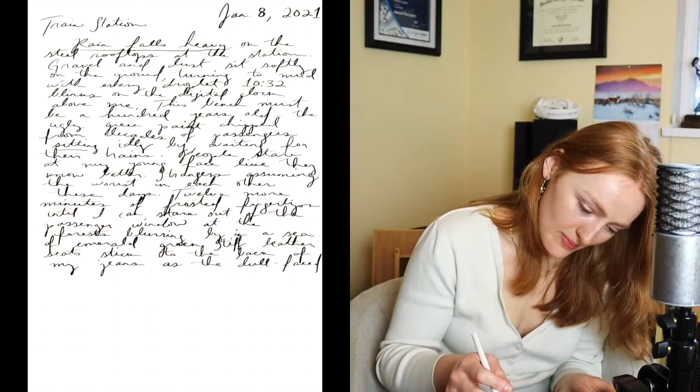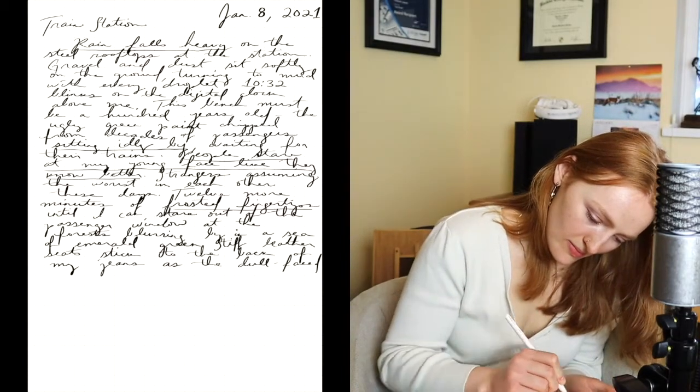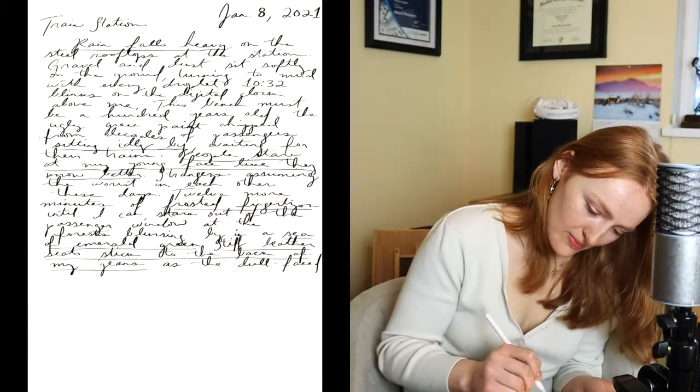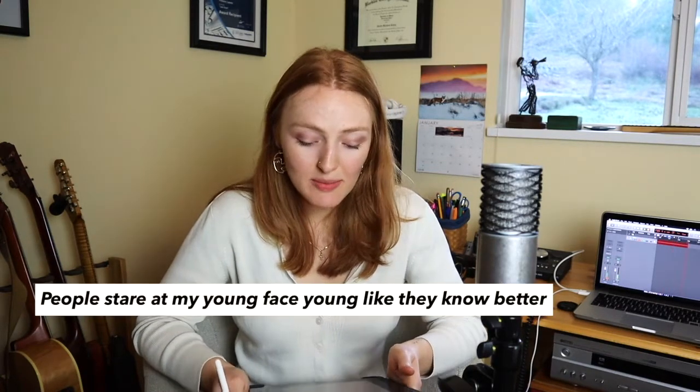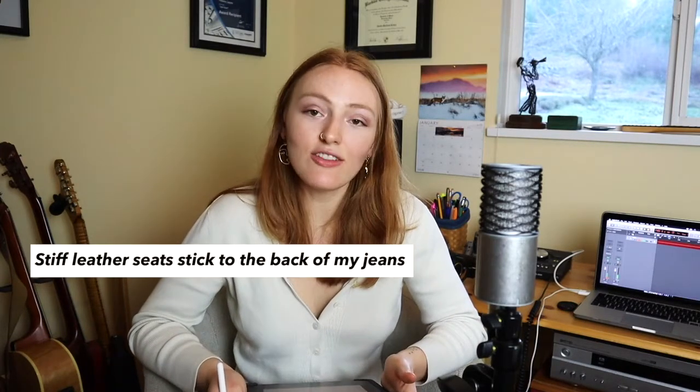Okay, so after an object write, what I like to do is go back, read what I wrote, and then underline my favorite parts. So let's do that. So I've underlined my favorite parts from my writing, and those are: rain falls heavy, sitting idly by, people stare at my young face like they know better, frosted fingertips, a sea of emerald green, and stiff leather seats stick to the back of my jeans.